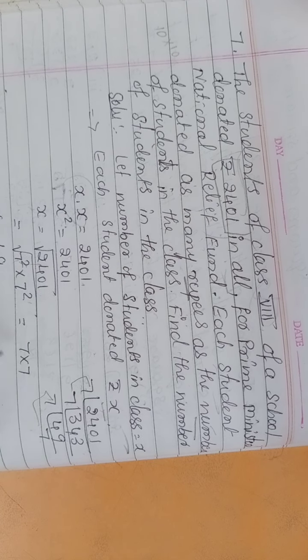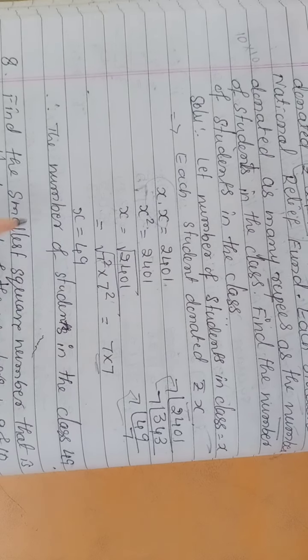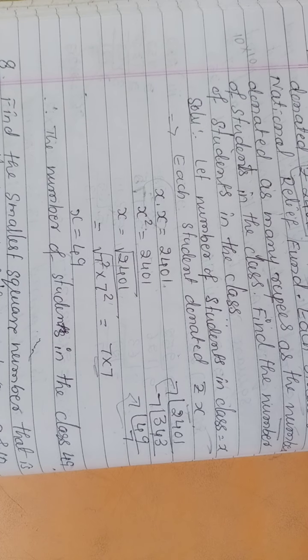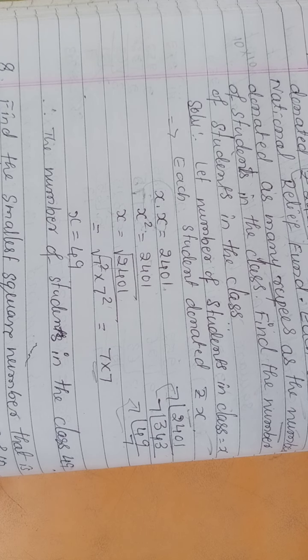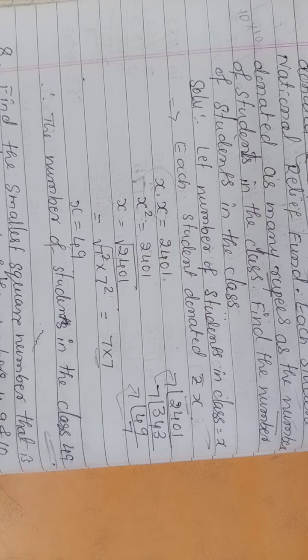Square root gets cancelled, 7 into 7. So, x value is 49. So, what does it indicate? It indicates the number of students in the class is 49.